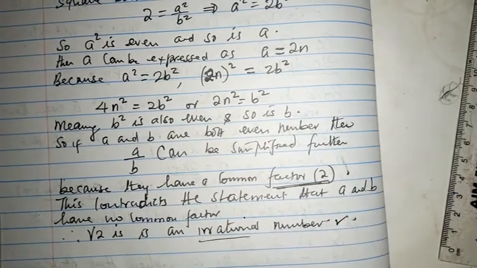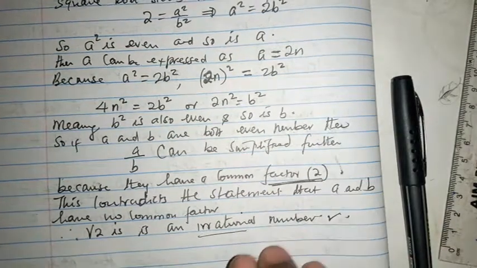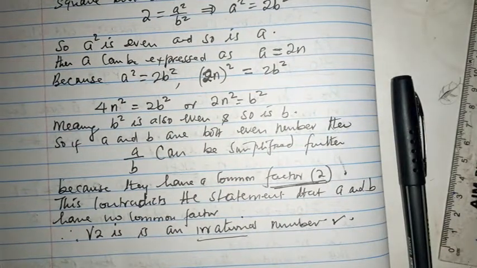Follow through and make sure you understand proof by contradiction, and that is exactly what we need to show in this particular chapter. All right?